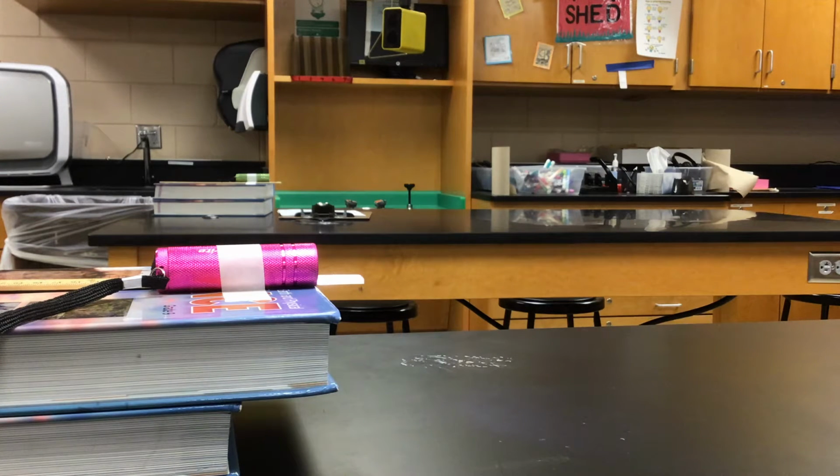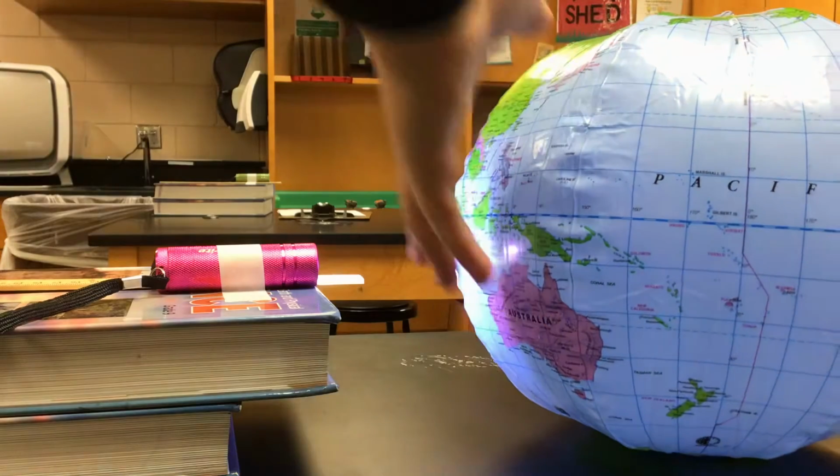All right, for setup B, you're now working with the globe. In order to do part B, you need to make sure that you show that you have the first section done so that you can get your globe.